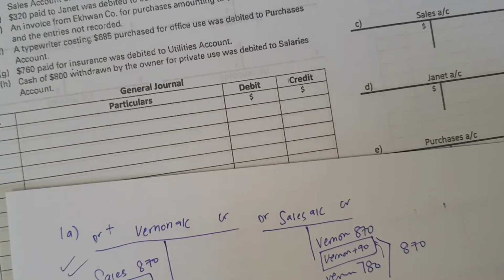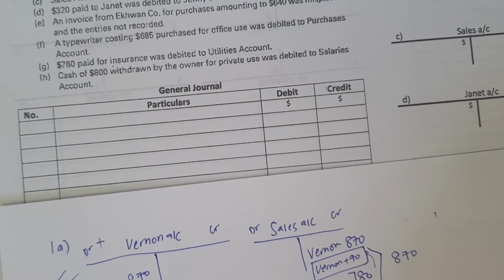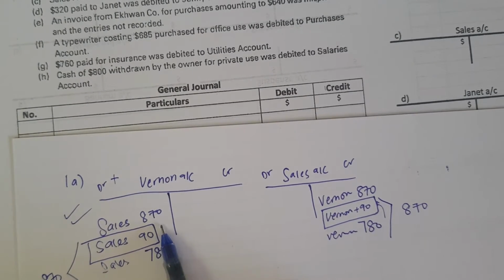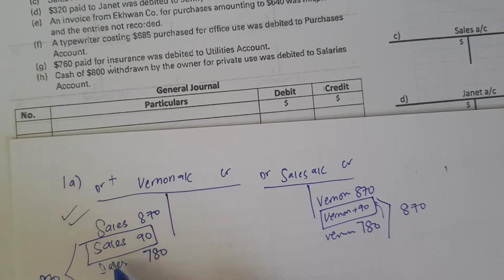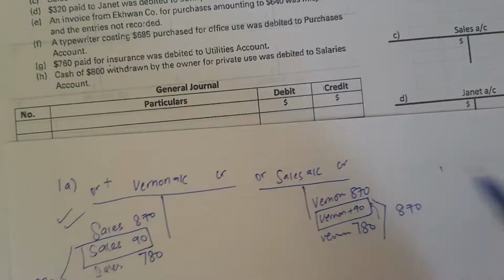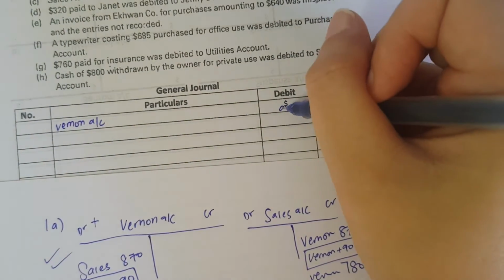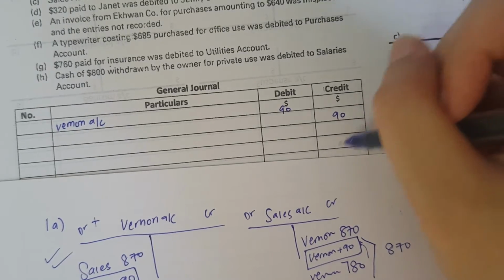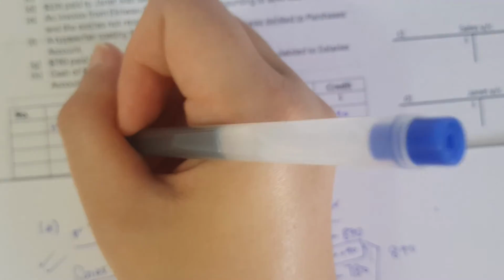Okay, so to record in the general journal, we always have to start first with the account to be debited. So over here it is debit Vernon, so we start from Vernon. So debit Vernon, $90. So we write here Vernon account 90 and credit sales account $90, okay?